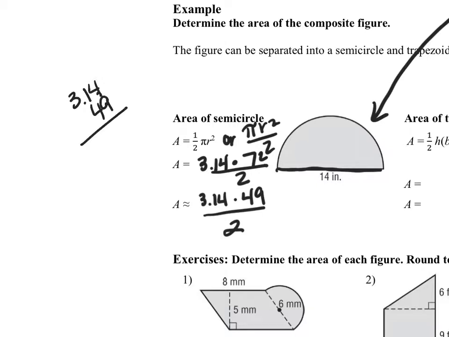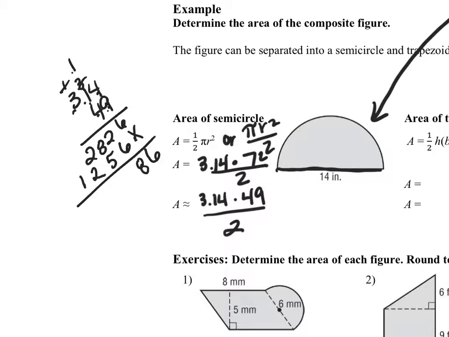9 times 4 is 36. 9 times 1 is 9, plus 3 is 12. 9 times 3 is 27, plus 1 is 28. And then 4 times 4 is 16. 4 times 1 plus 1 is 5. And 4 times 3 is 12. Adding up, I get 153.86. So that is the area.